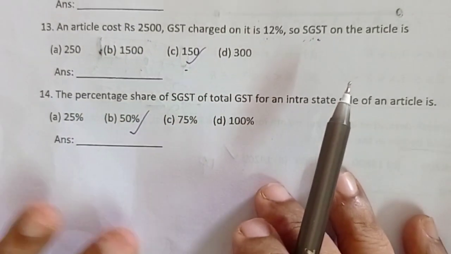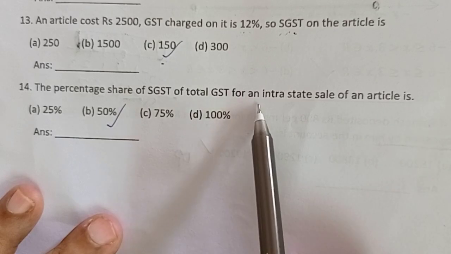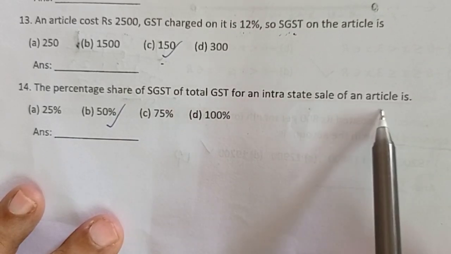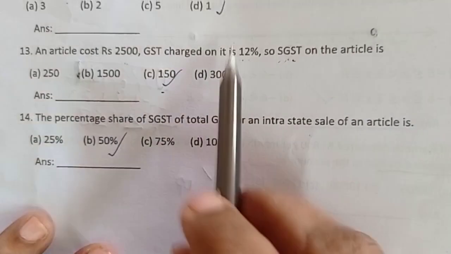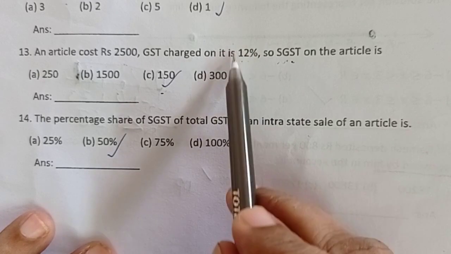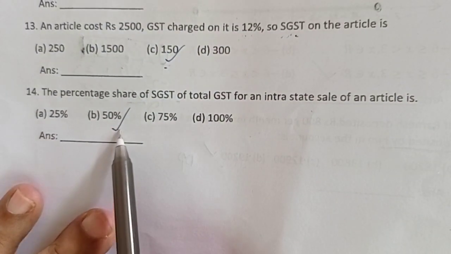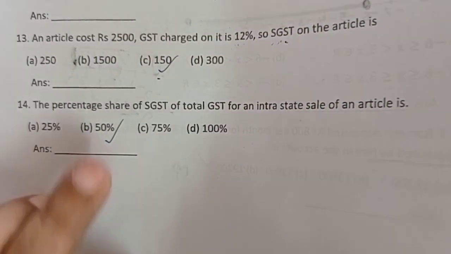Then the percentage share of SGST of total GST of an intra-state sale of an article is, very good, 50%. That is why here we took 6%. They took only half the percent, 50%, 100 divided by 2, 50%. Okay, these questions are important.